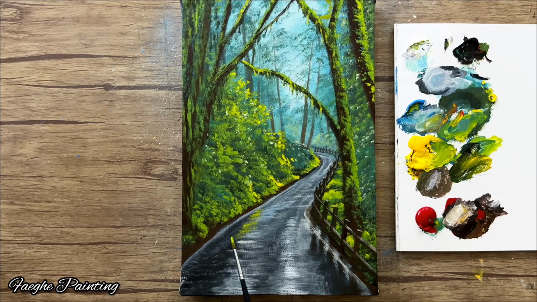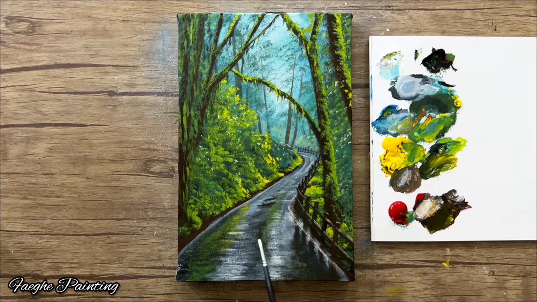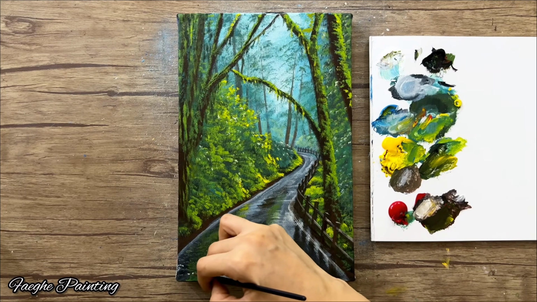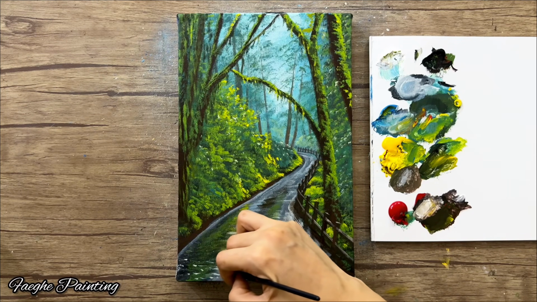Finally, I add subtle reflections of the green bushes and dark tree trunks across the wet road. I keep these reflections soft, slightly broken, and blended into the surface of the path. I follow the direction of the road so that the reflected colors feel naturally connected to the surrounding forest.